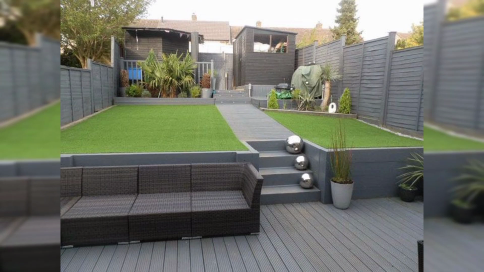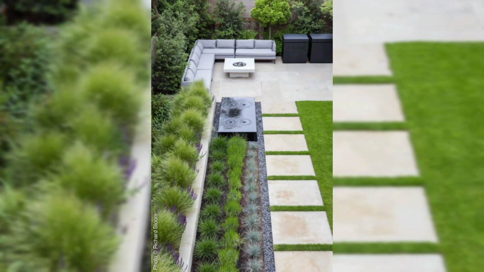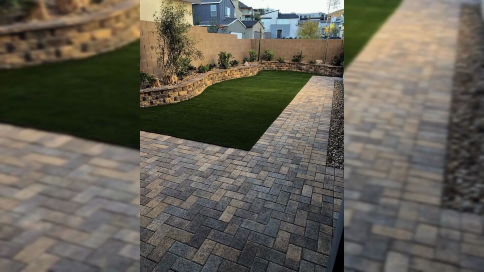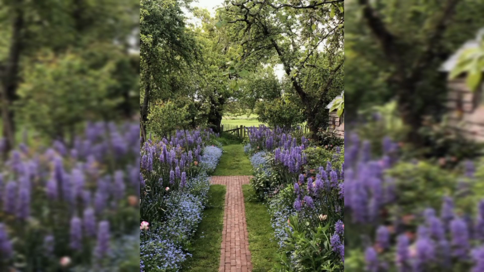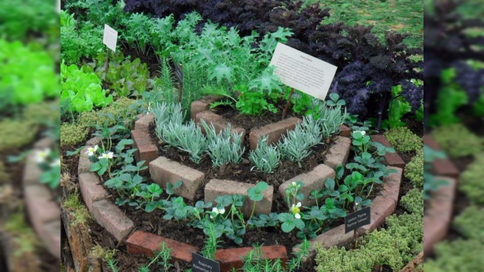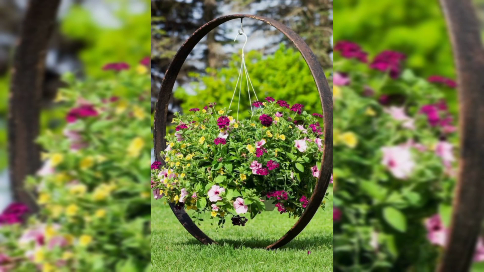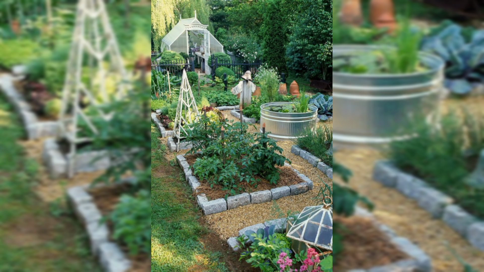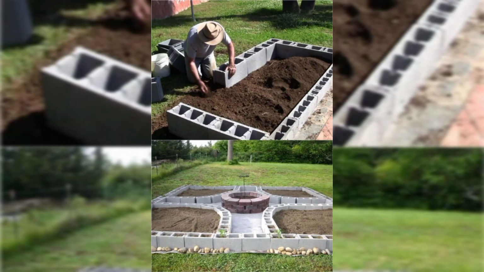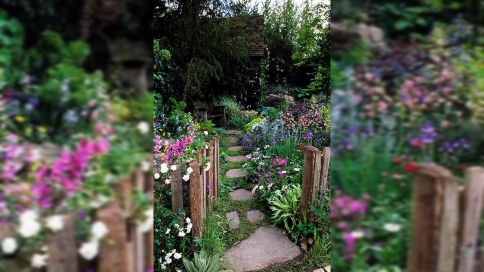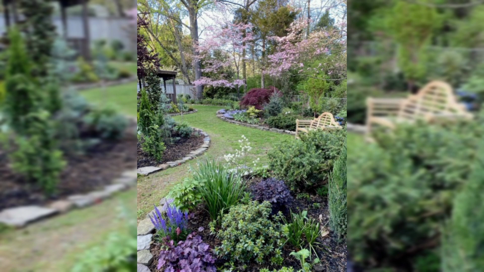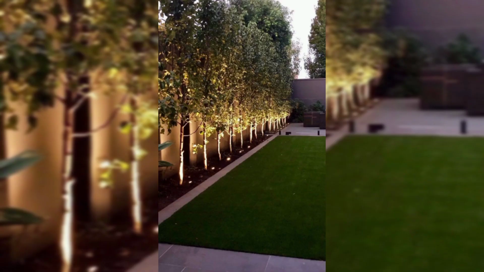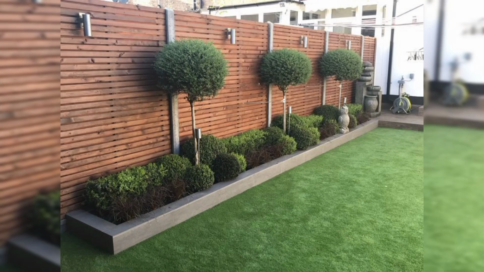Create a low-maintenance garden with xeriscaping using drought-tolerant plants. Use raised beds to create a garden that is easier to manage and can be placed in any sunny spot. Incorporate vertical gardening with trellises, wall-mounted planters, and hanging baskets. Use organic gardening methods to reduce environmental impact and create healthier soil.